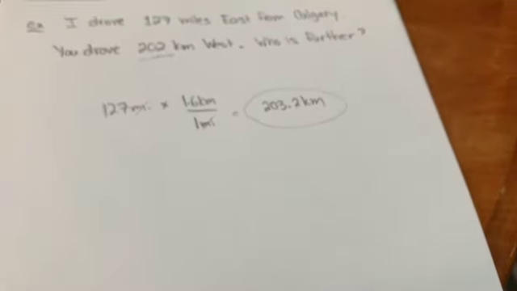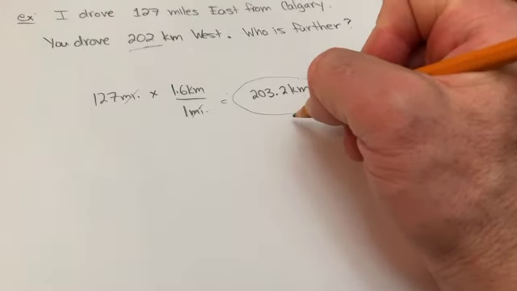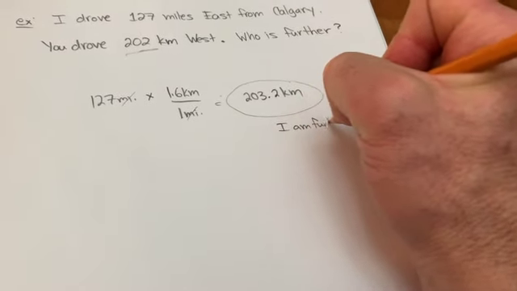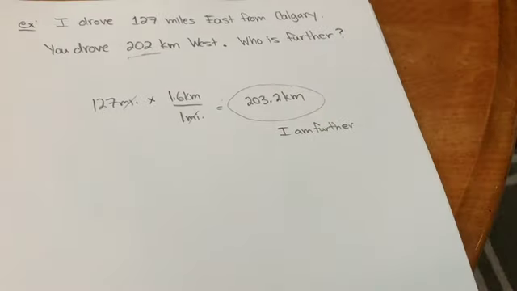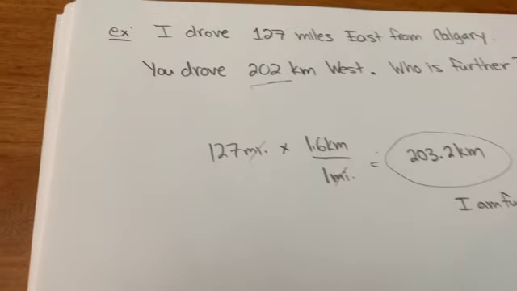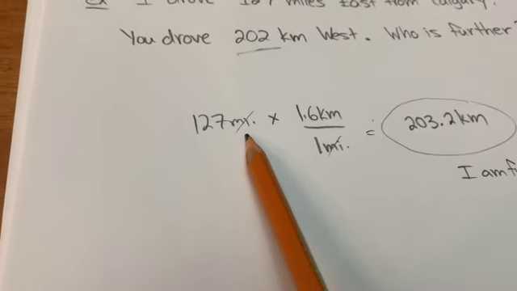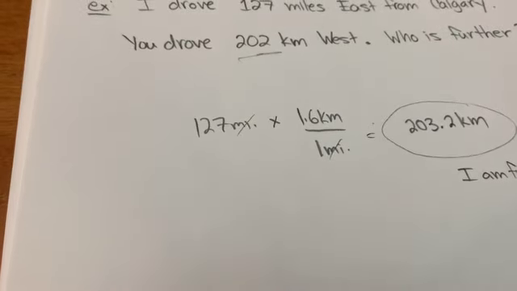And so that number is definitely larger than 202. So if I drove 127 miles, then it means I am further than you. But the most important piece there again is that unit conversion, sticking with the same method we used in the last one, getting units to cancel that you don't want.